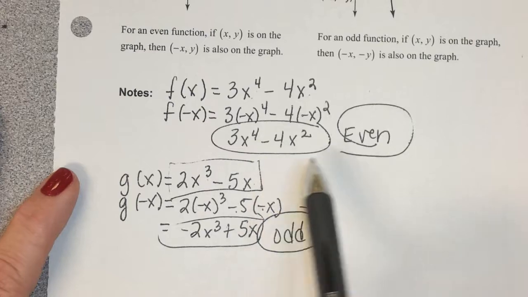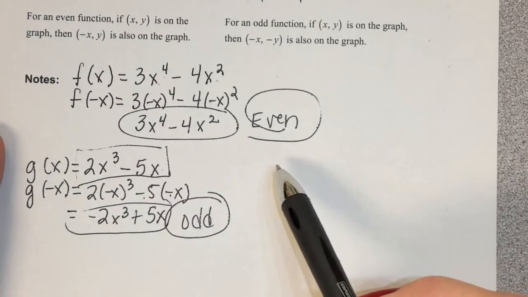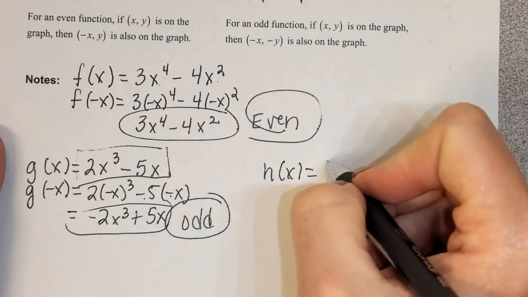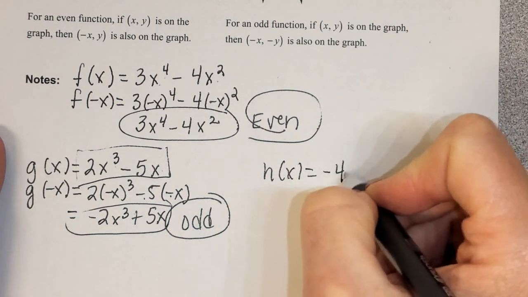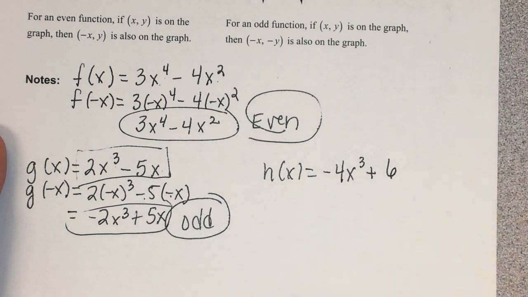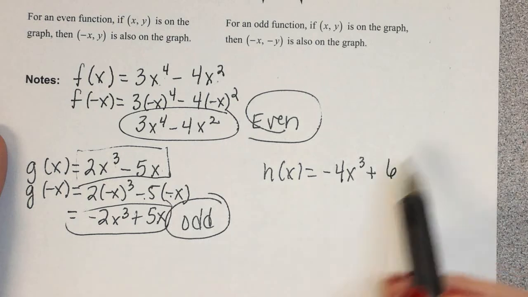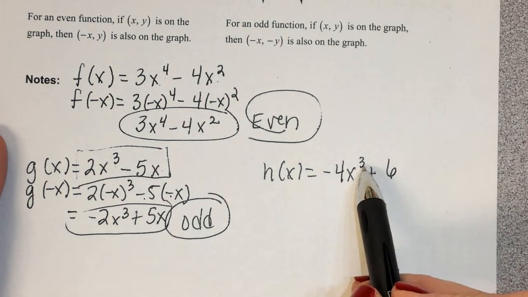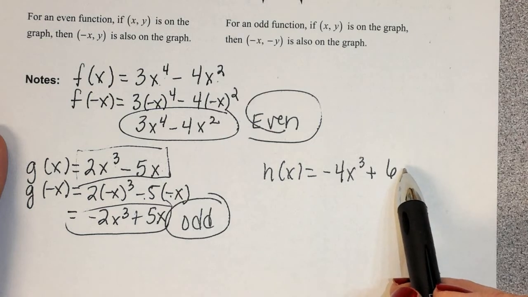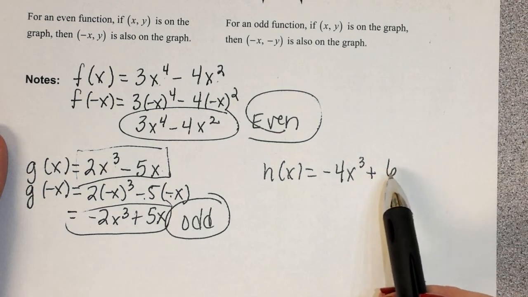Okay? So let's look at the case where it's neither even nor odd. h of x equals, let's say we've got negative 4x to the third plus 6. A lot of times people would say, oh, this has to be odd, right? Because I have an odd exponent there. But what's the exponent here if there isn't one? 0. 0 is considered an even number. So therefore, this is going to be neither.